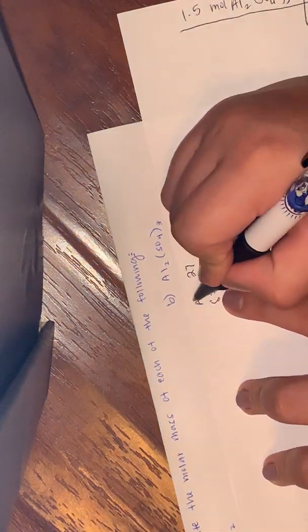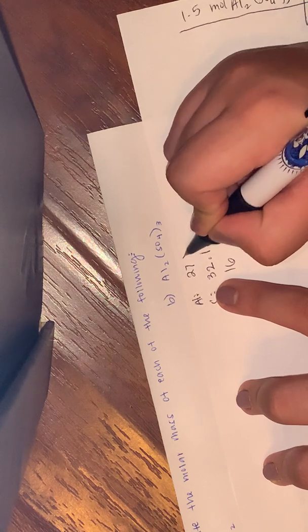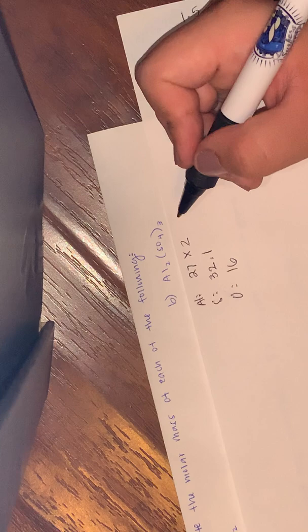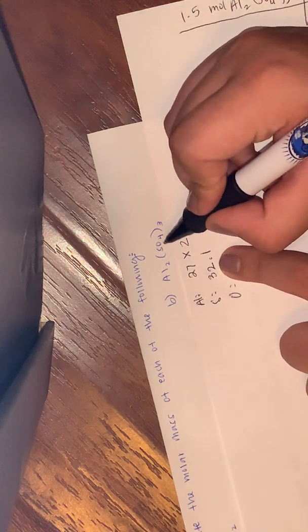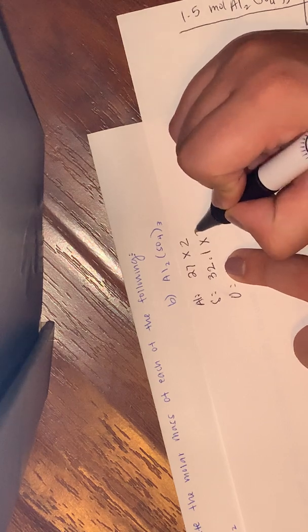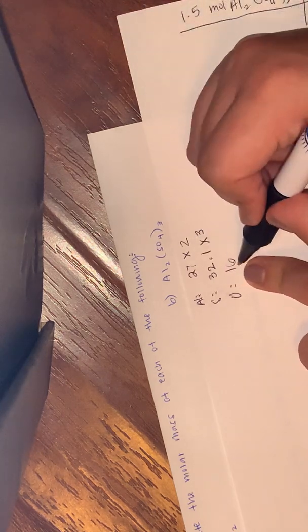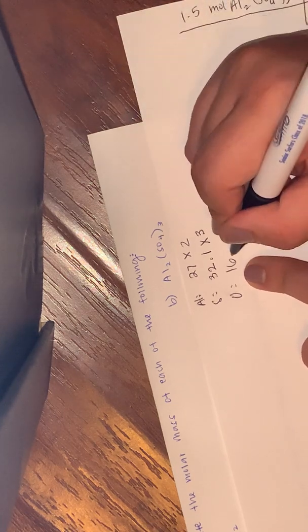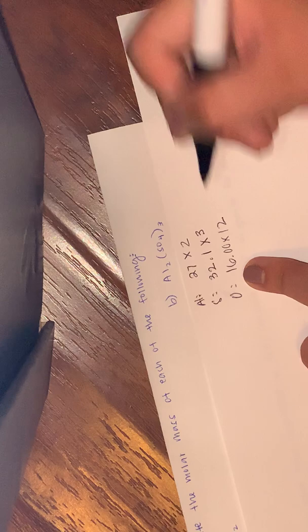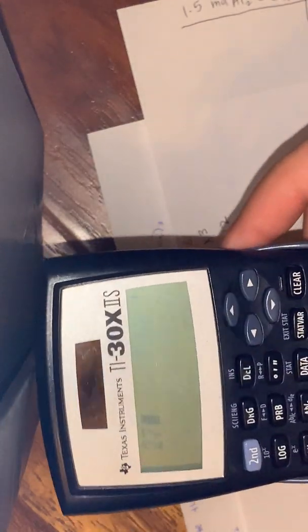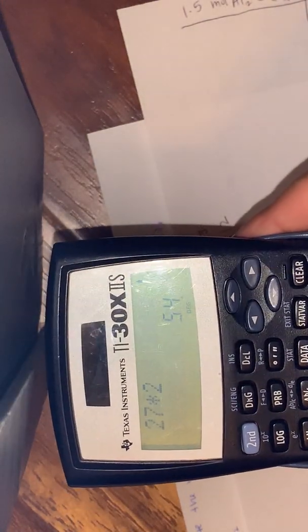So we know that aluminum's subscript is going to be 2, so we need to multiply 27 times 2. We need to multiply sulfur, since there's 3 of them because of the parentheses, it would be 32.1 times 3. And then for oxygen, it would be 16.00 times 12. So once we do that, 27 times 2 is going to be 54.